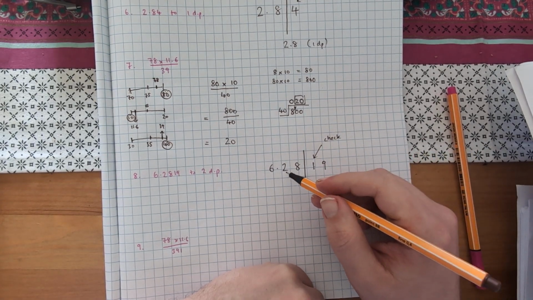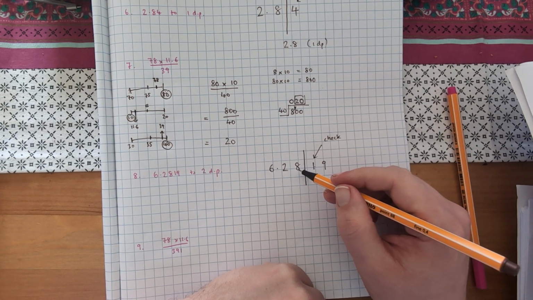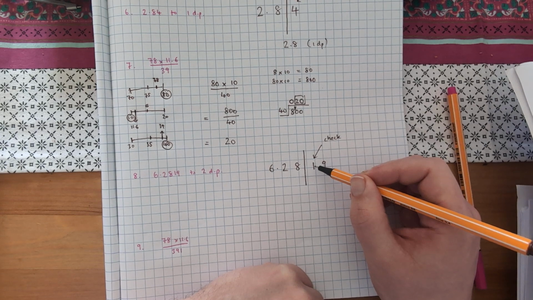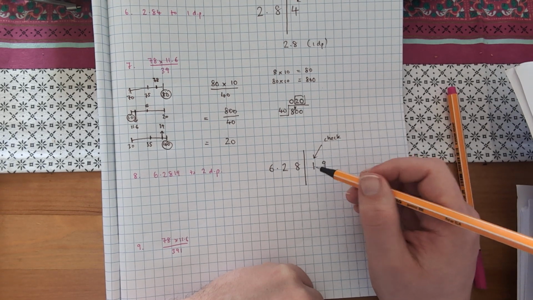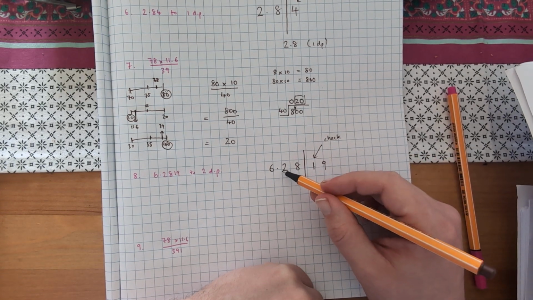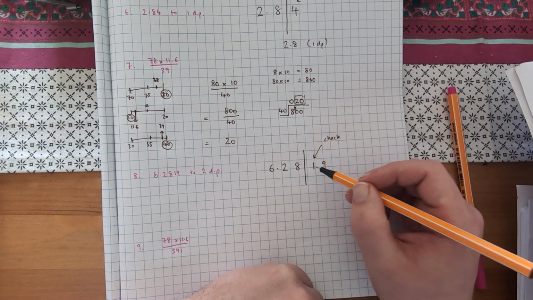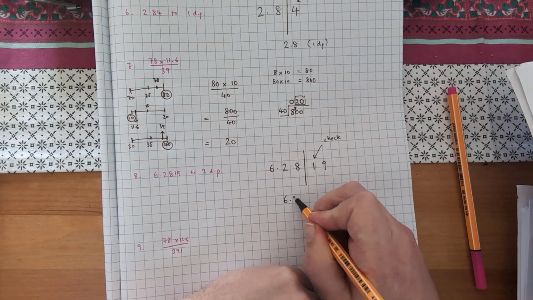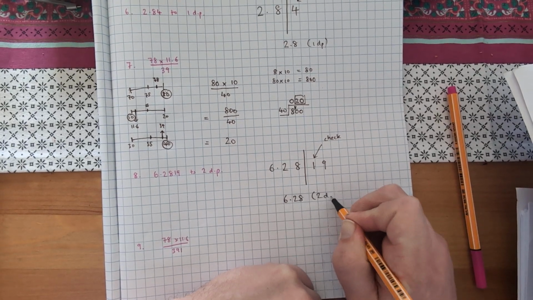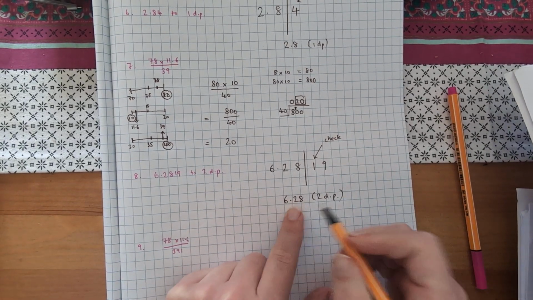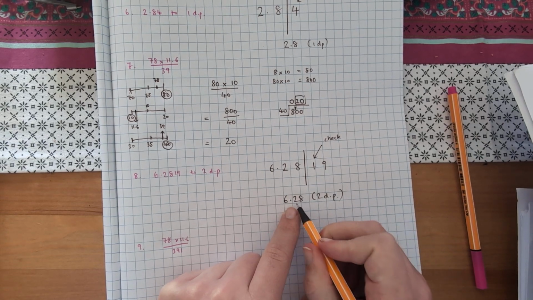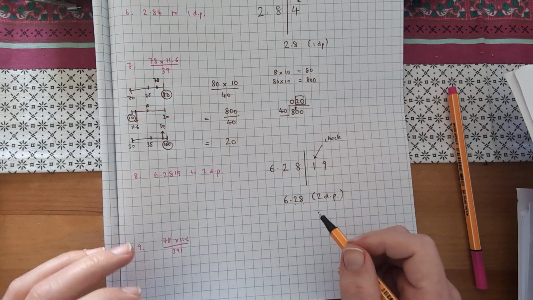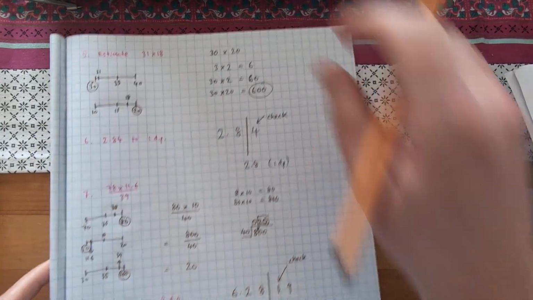Now remember, the answer is either going to be 6.28 or 6.29. It's going to be 6.28 if the third decimal place is below 5. And if the third decimal place is 5 or above, we'd round up to 6.29. The third decimal place is 1, so it's below 5. So our answer is going to be 6.28 to 2 decimal places. Remember, if it's asked for 2 decimal places, make sure there are only 2 numbers after the decimal point in your answer. Otherwise, it won't make sense.